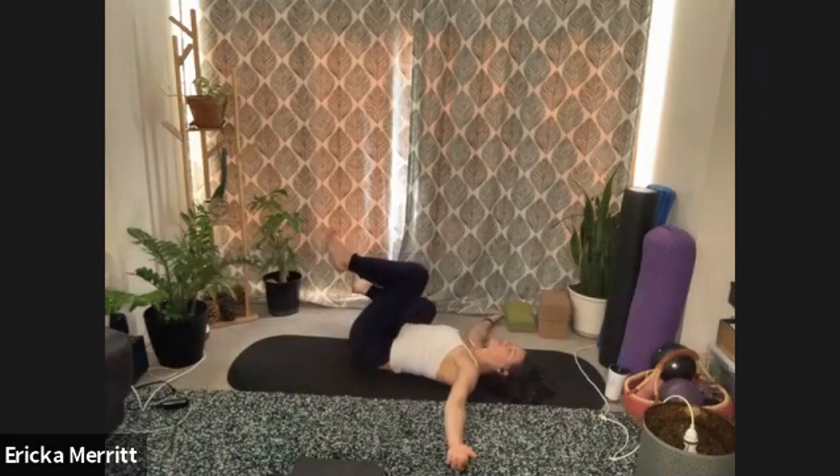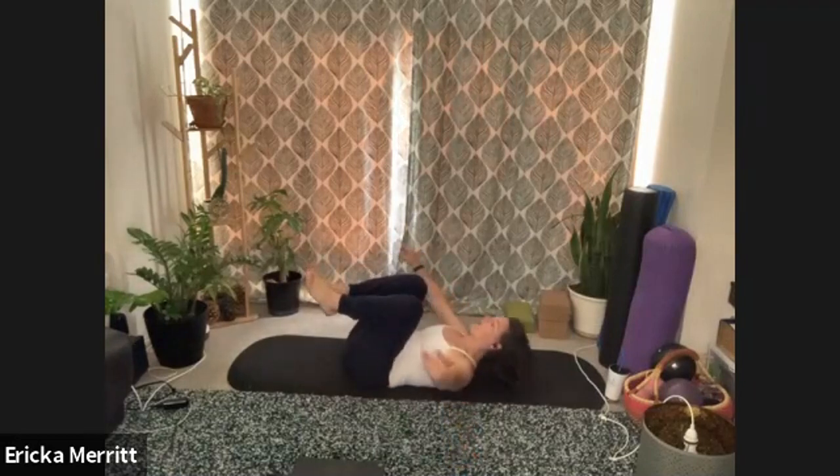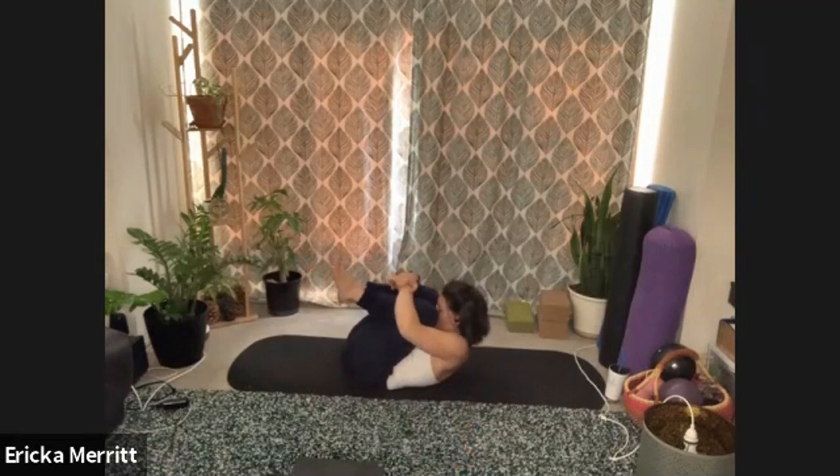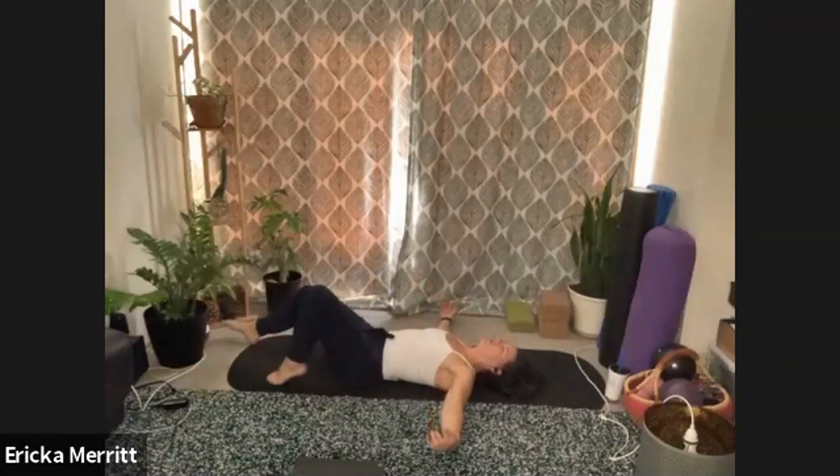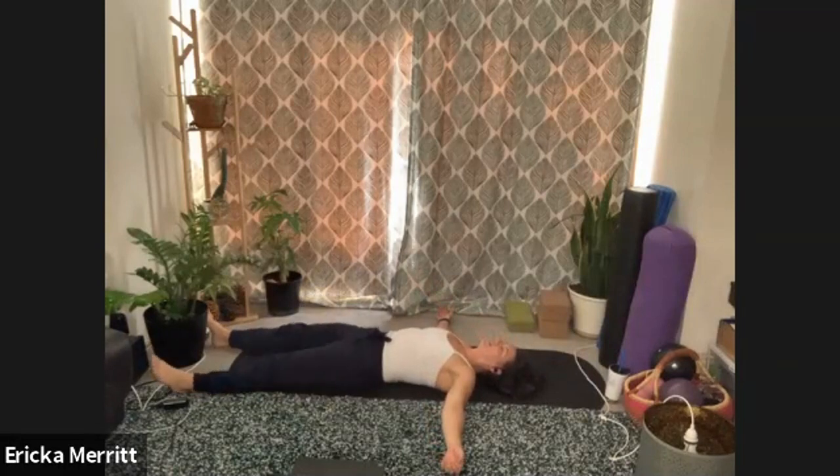And then one knee comes back to center, other leg follows. Now hug your knees into your chest. Bring your forehead towards your knees. Make yourself into as little a ball as possible. Take a few breaths there. Really hug yourself as much as you can. Squeeze, squeeze, squeeze, and then exhale and relax all the way to the floor. One more big exhale all the way out.